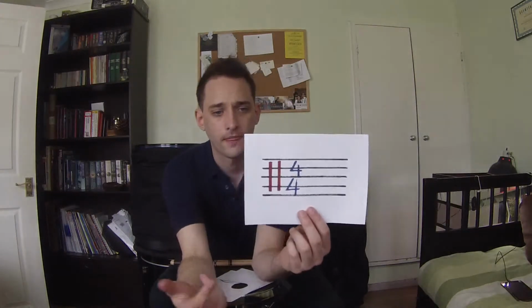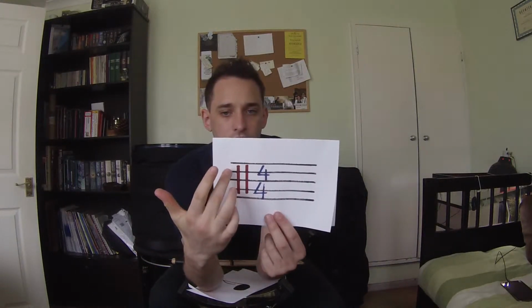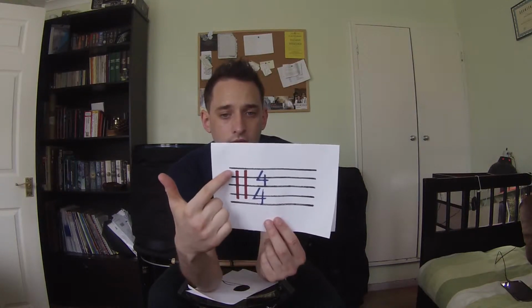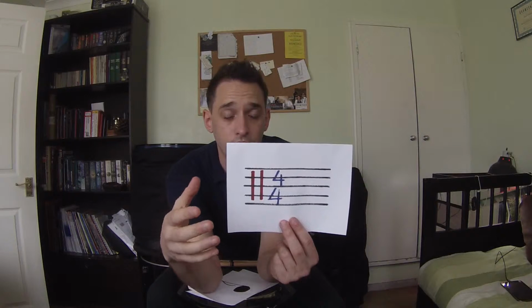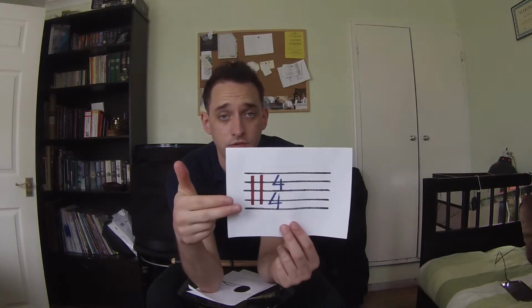Now, if you have a look at this here, you have our stave, which all the music is written on, the 5 lines and 4 spaces. Now this here at the start is a neutral clef. Basically the clef tells us what instrument the music is written for. In this case, because we are a pitchless instrument, we have a neutral clef.